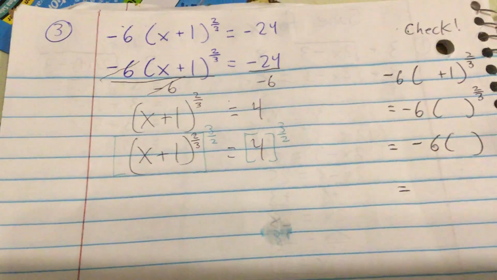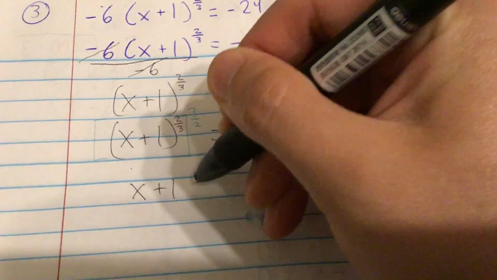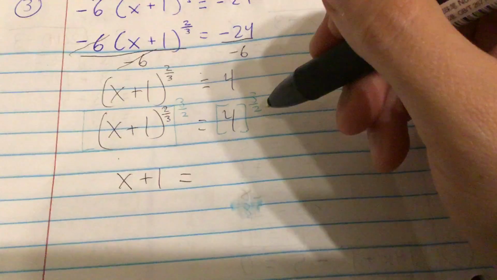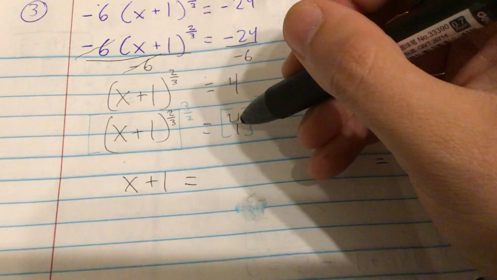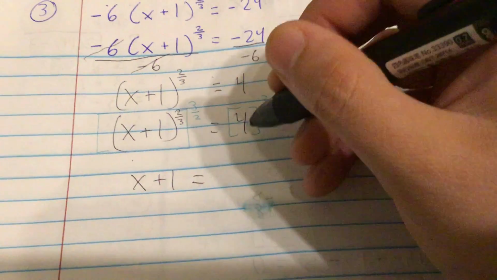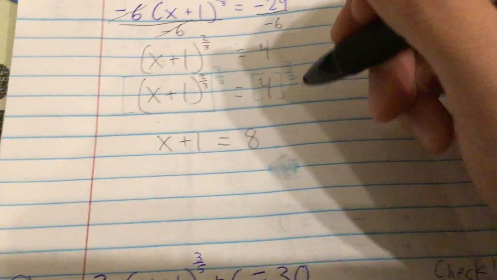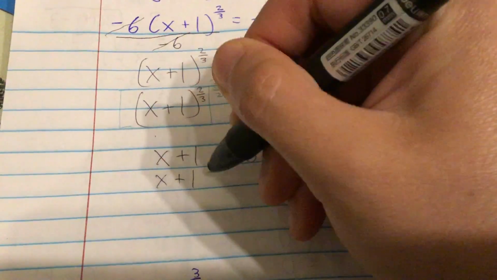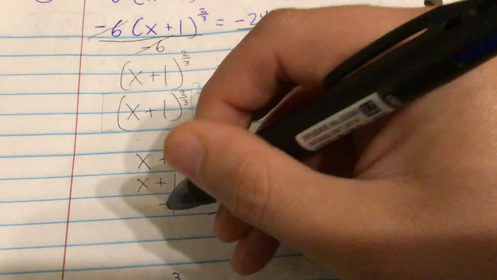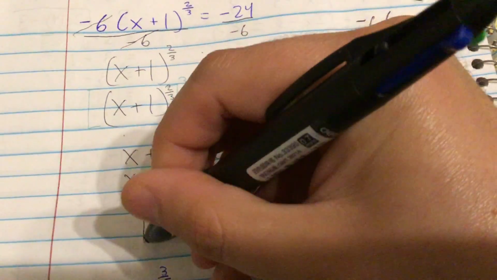Now, the radicals knock each other out, leaving me with x plus 1 is equal to 4 to the 3/2 power. Well, let's do 4 to the 3/2 power. The square root of 4 is 2. 2 to the 3rd power is 8. So 4 to the 3/2 power is going to be 8. Now I've got x plus 1 is equal to 8. I'm going to subtract 1 from both sides, getting me x is equal to positive 7.